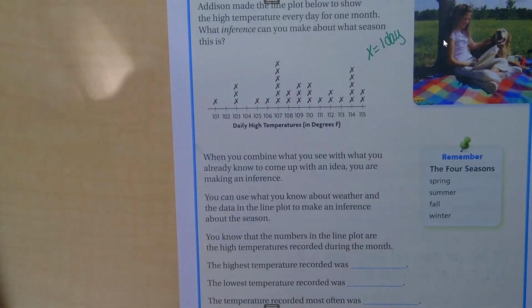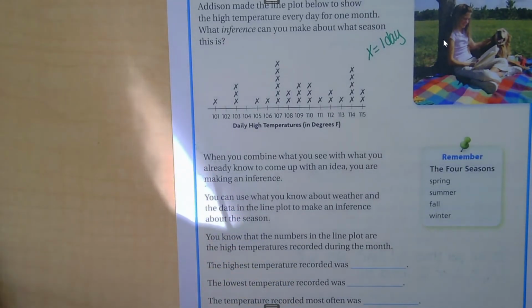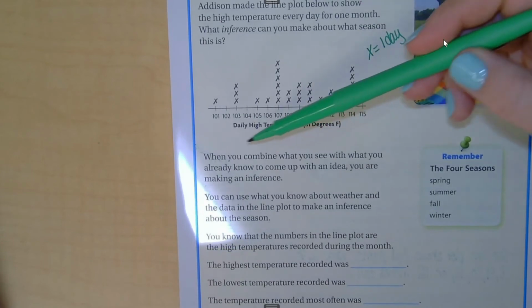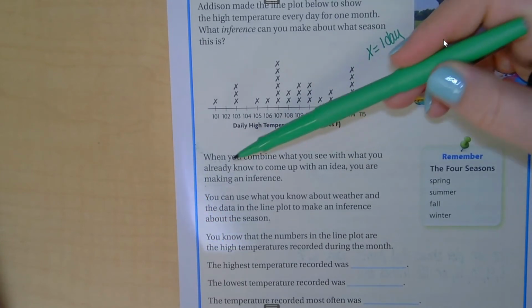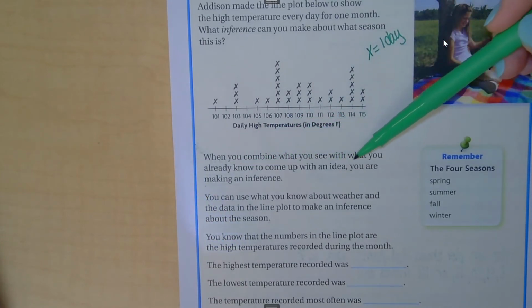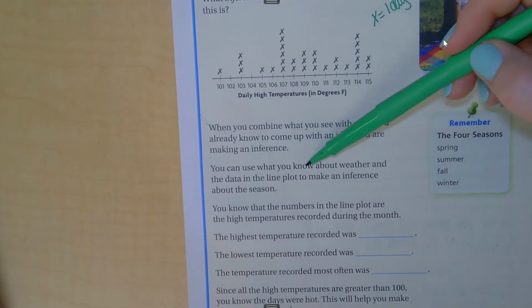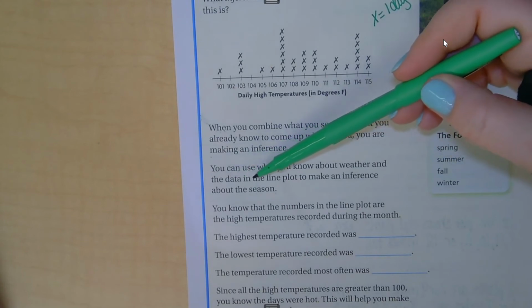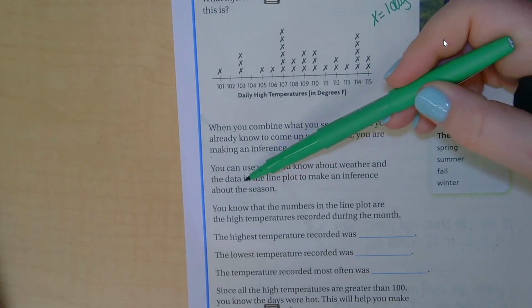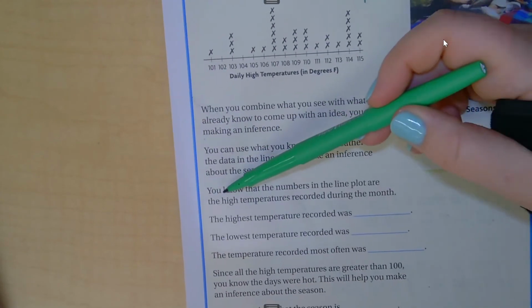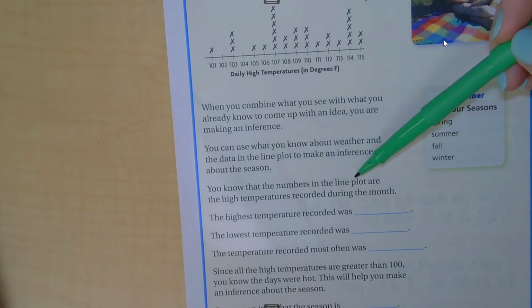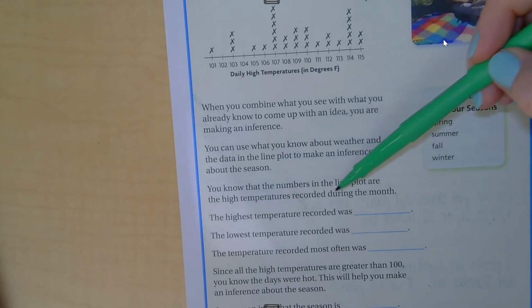So while we're breaking down this line plot, I want you to continue to think about that, and we will come back to it. When you combine what you see with what you already know to come up with an idea, you are making an inference. You can use what you know about weather and the data in the line plot to make an inference about the season.